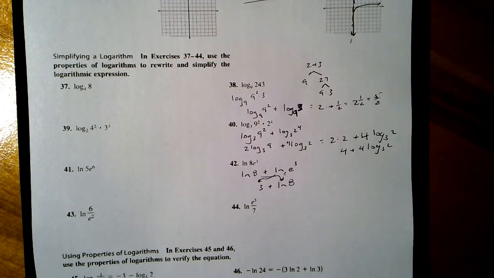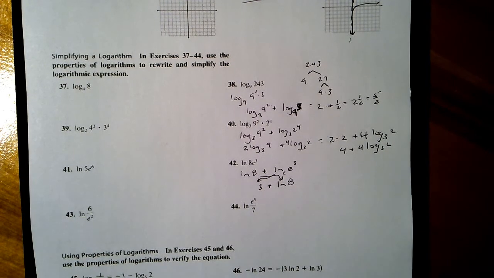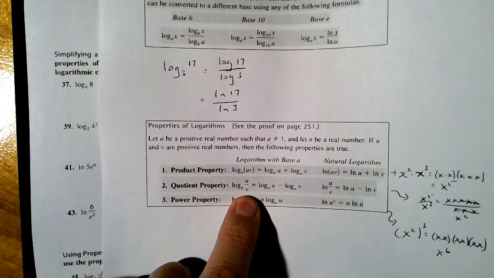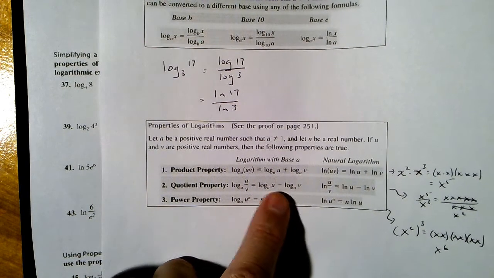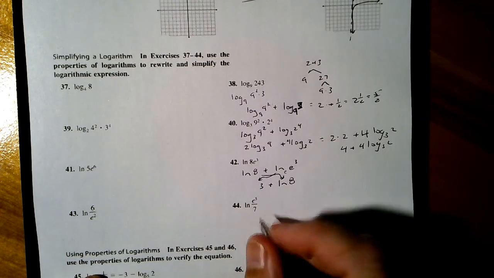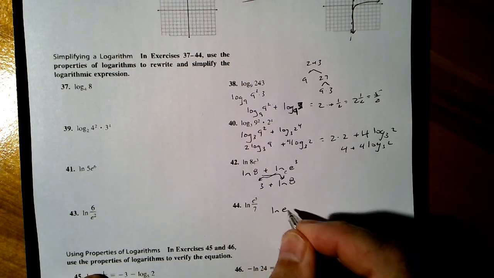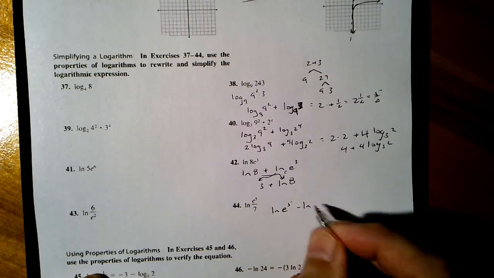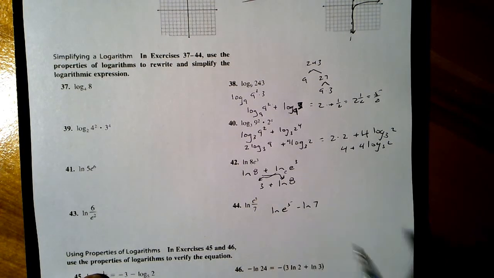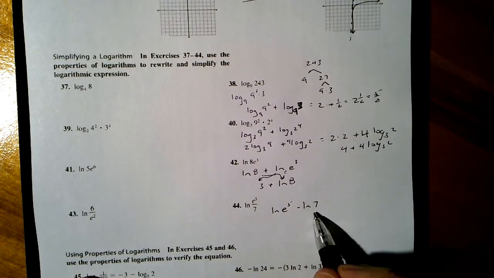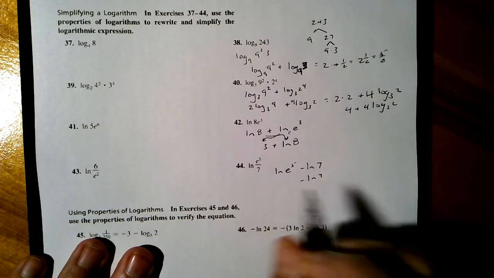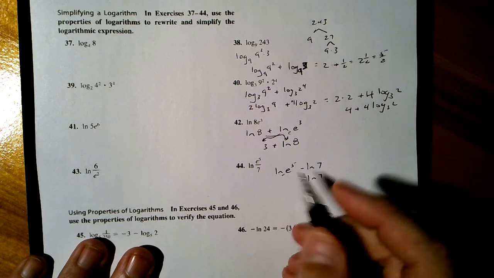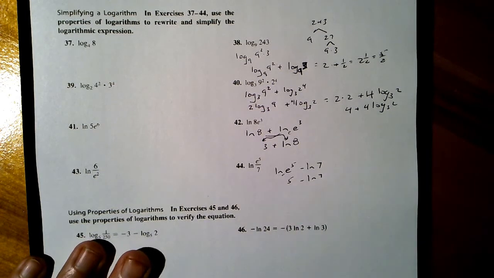Okay. Quotient, there's our first quotient in this section. If I've got a quotient as an argument in a logarithm, I can separate those into subtraction. So this is ln e to the 5th minus ln 7. What's the exponent that turns e into 7? Who knows? What's the exponent that turns e into e to the 5th? 5.